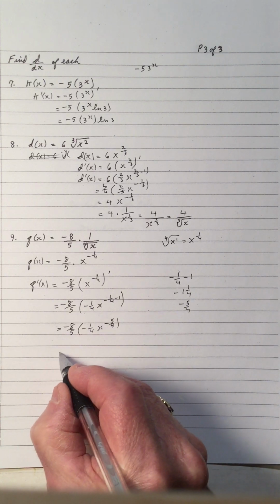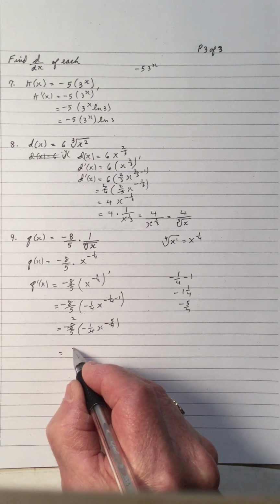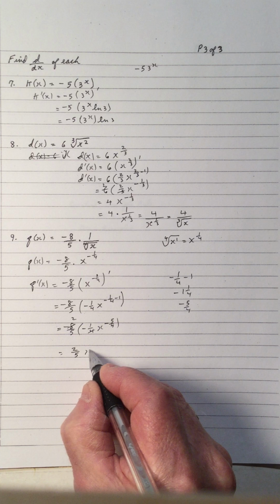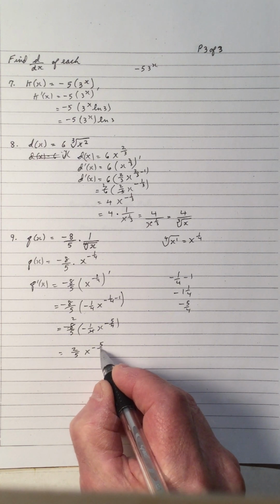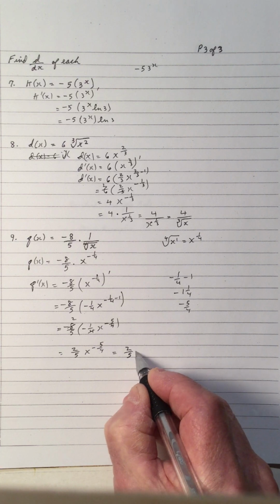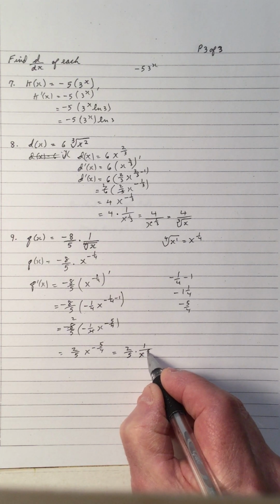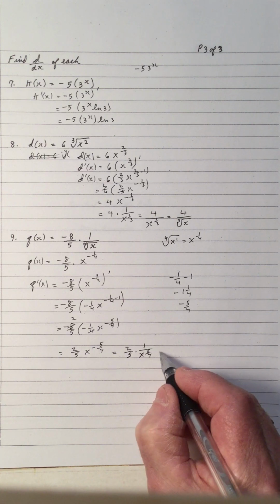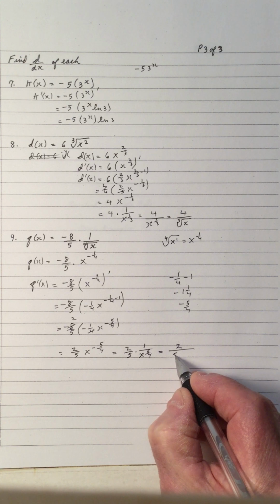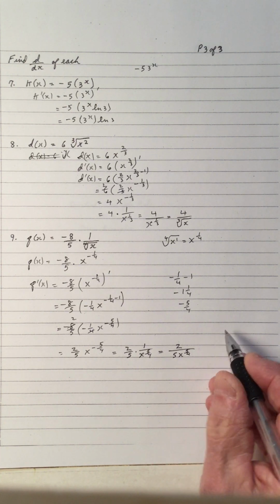So when we multiply, 4 into 8 goes 2, negative times negative is positive, so we get 2/5, and that's x to the negative 5 over 4, which is 2/5 times 1 over x to the 5 over 4, and that is 2 all over 5x to the 5 over 4.